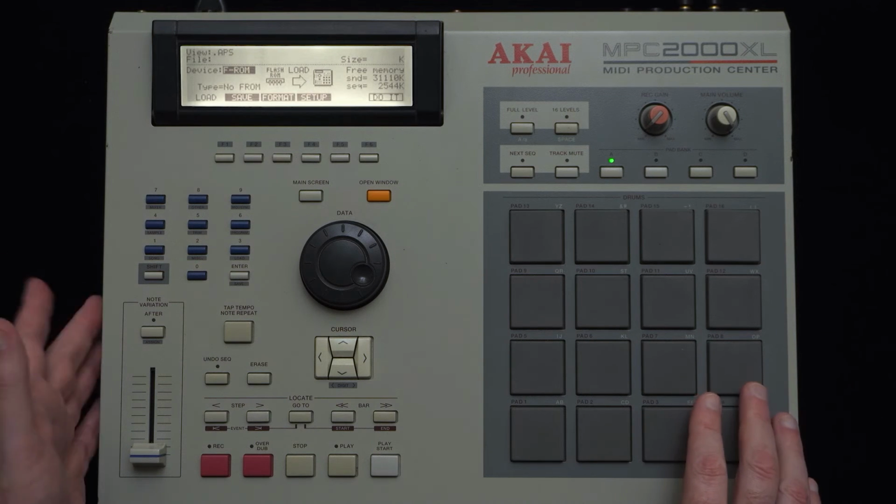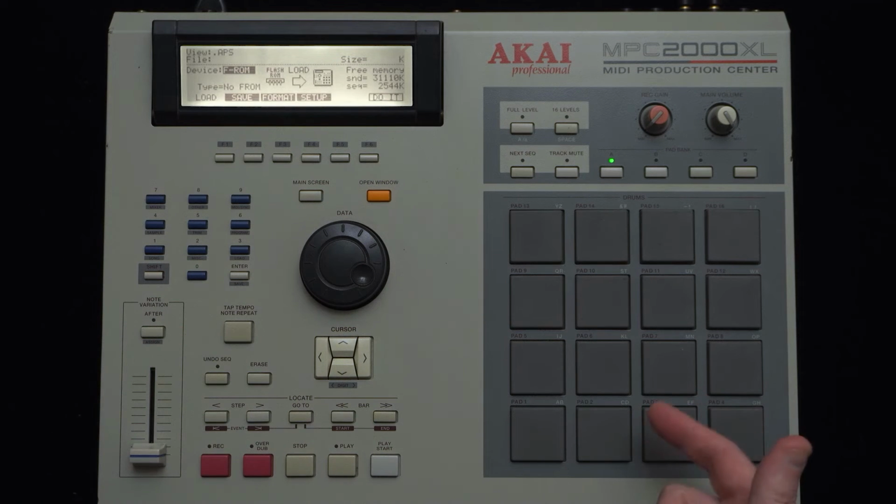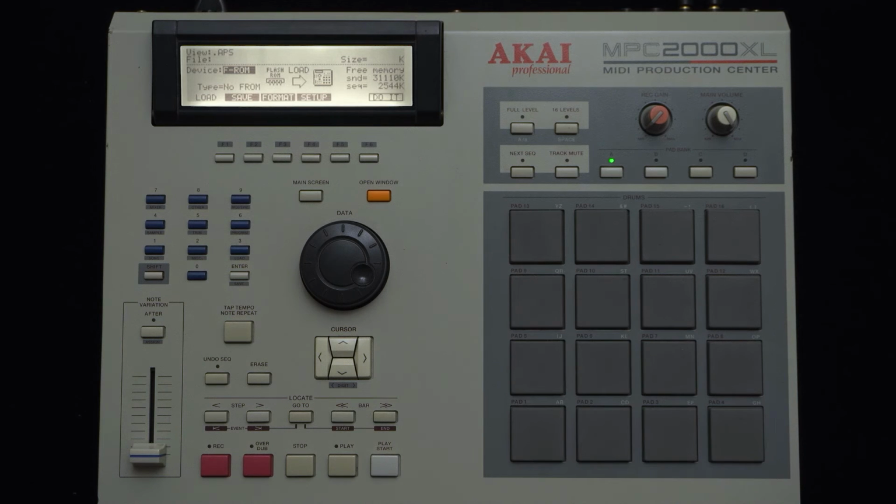This unit here was my first MPC I bought new way back in '99, and this was factory stocked with a 3.5-inch IDE floppy disk drive mounted on the front side. These were later replaced with 100MB zip drives. So some of you watching may still even have those in your MPCs.